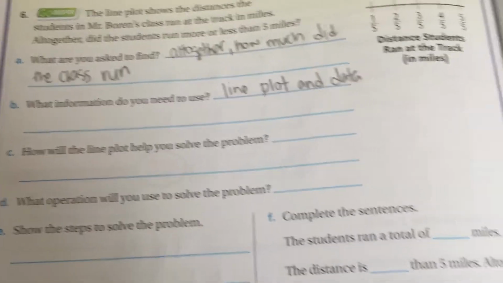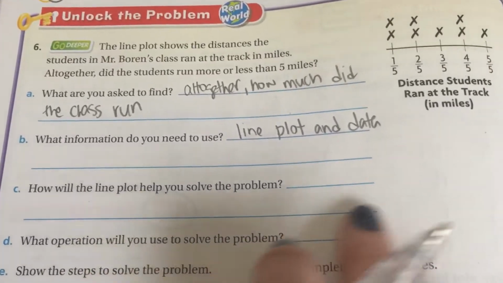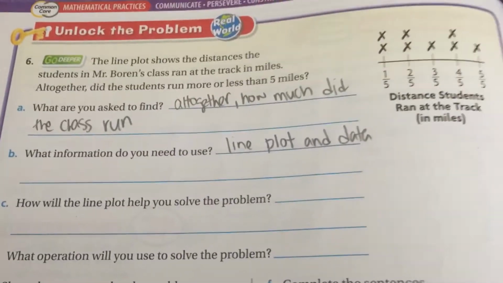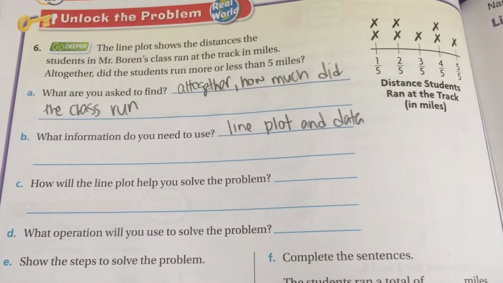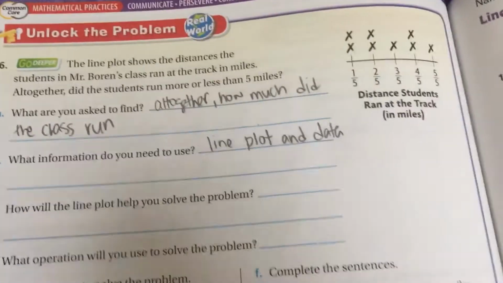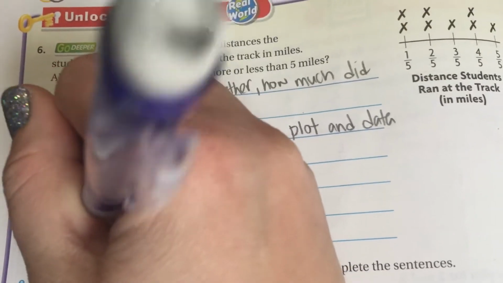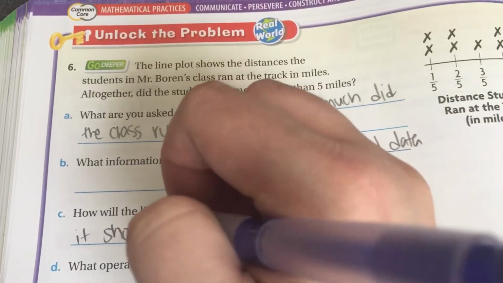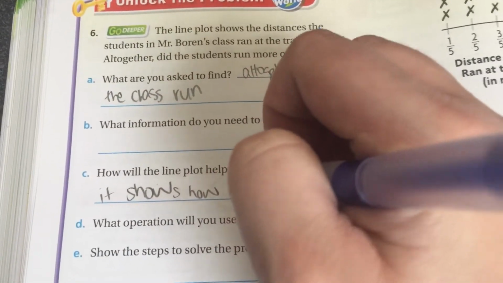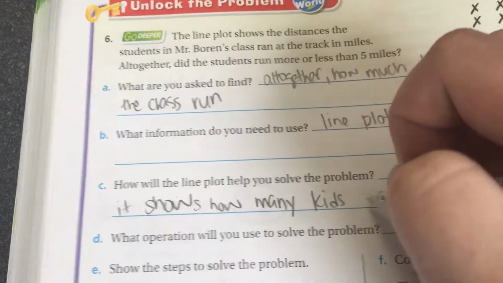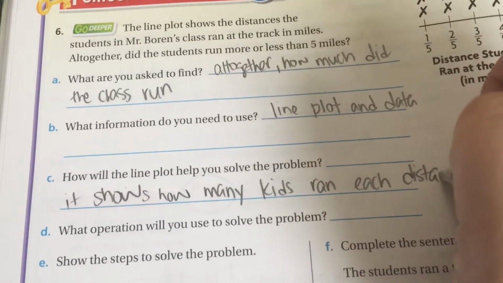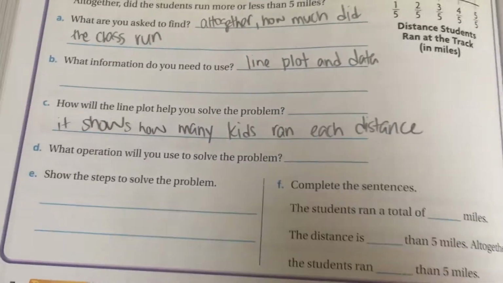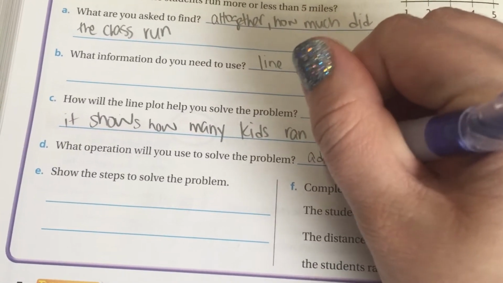How will the line plot help you solve the problem? What's cool about this is the line plot can help us see a big picture understanding of the data. It also helps us see how many kids ran each distance. So what operation would you use to solve the problem? You could mostly just use addition.